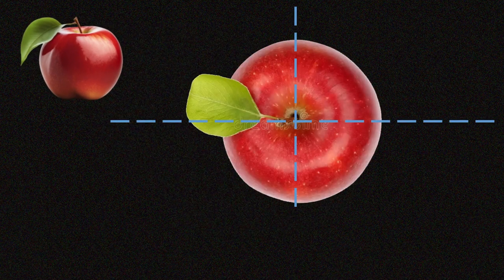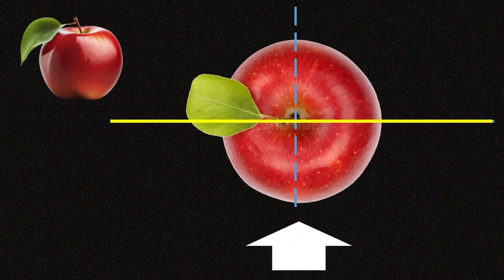Imagine the moon as an apple. We divide the apple into quarters or 4 equal parts. The side of the apple that we see is the side facing us, just like the side of the moon that we see at night.